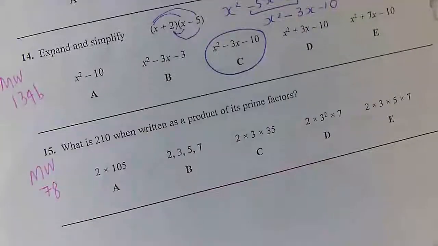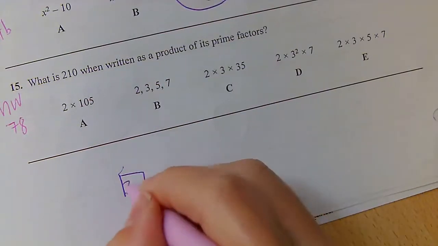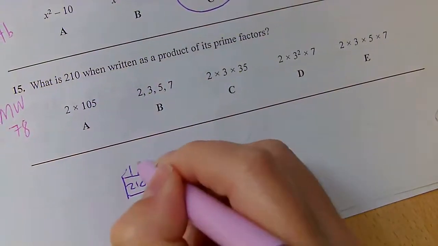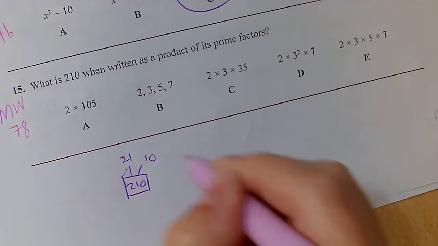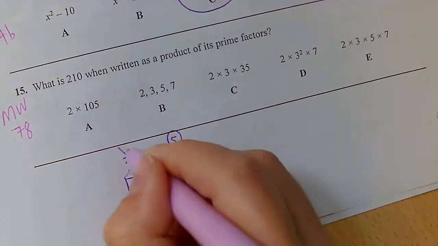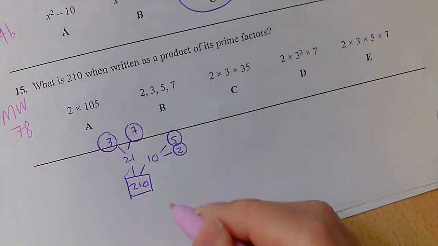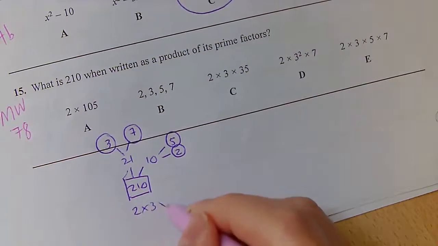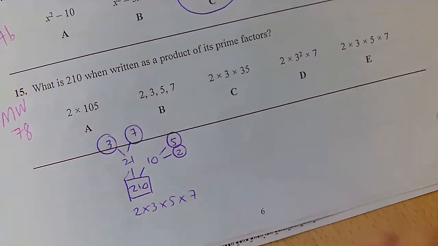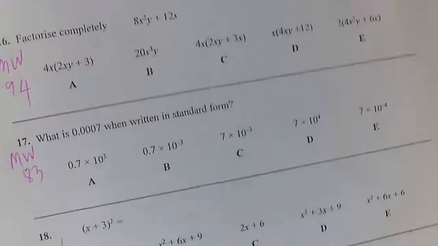Okay. Product of its prime factors, I would use flower pot method for this. Use whichever method you prefer. So I'm going to split that into 21 and 10. 5 and 2, they're both now primes. 21, I'm going to do 7 and 3, which are both primes. So it's going to be 2 times 3 times 5 times 7. Let's check. Here we go. 2 times 3 times 5 times 7.